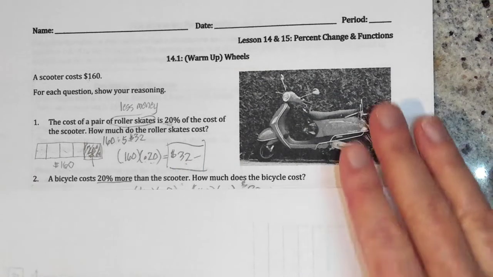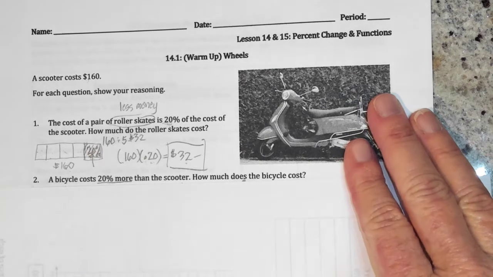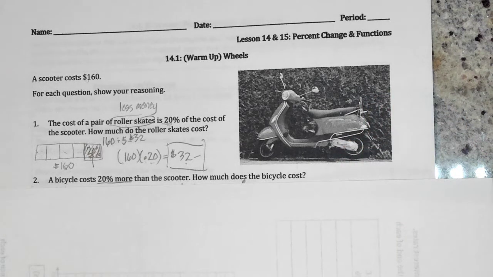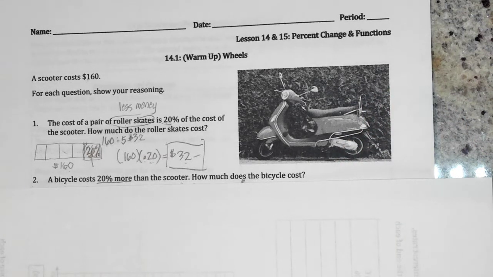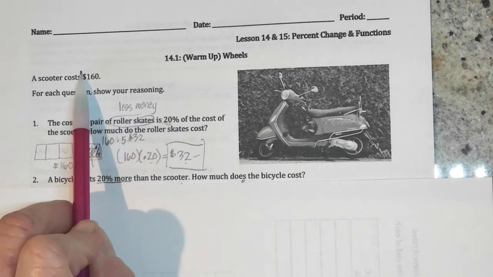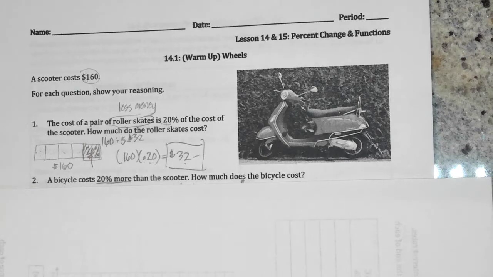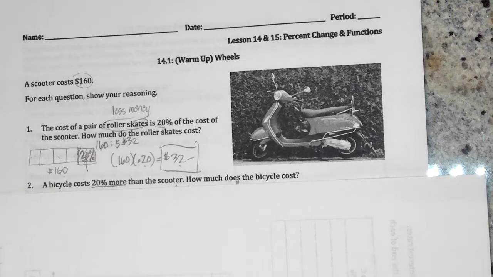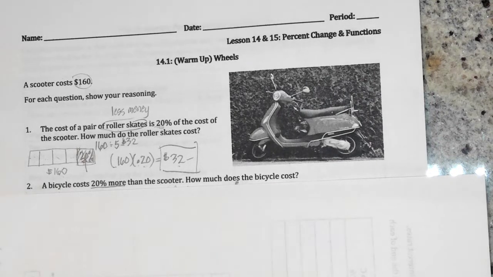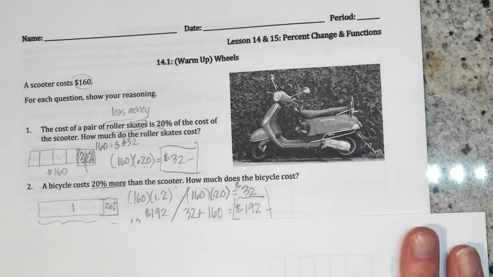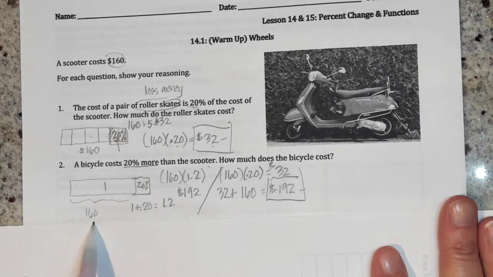So moving on to question number 2. It says a bicycle costs 20% more than the scooter. Okay, so I already know that I'm going to be working with an amount of money that's more than $160. So how much does a bicycle cost? Again, I could draw another diagram like this, which I find very helpful. And what is the 100%? I know that is going to be my scooter, $160.